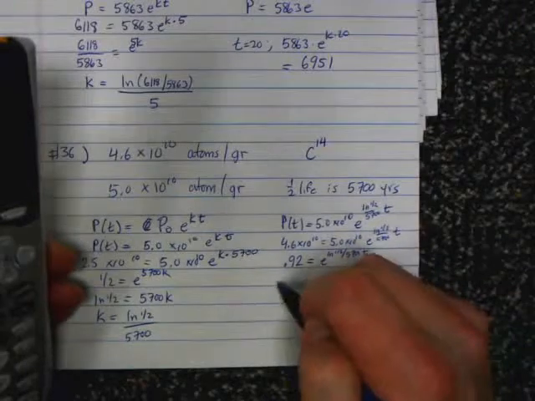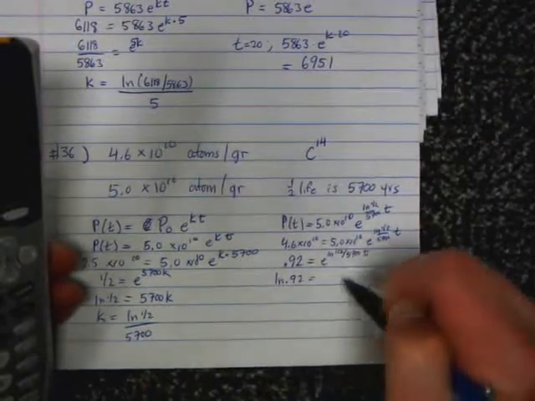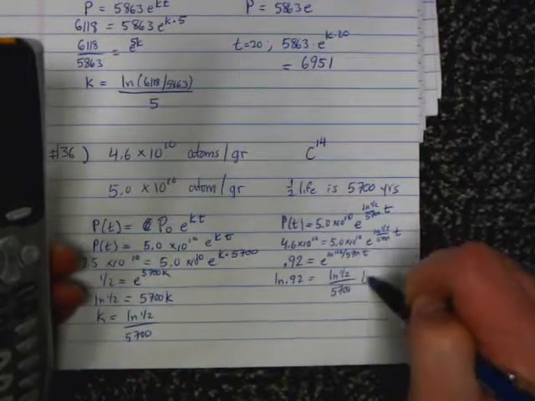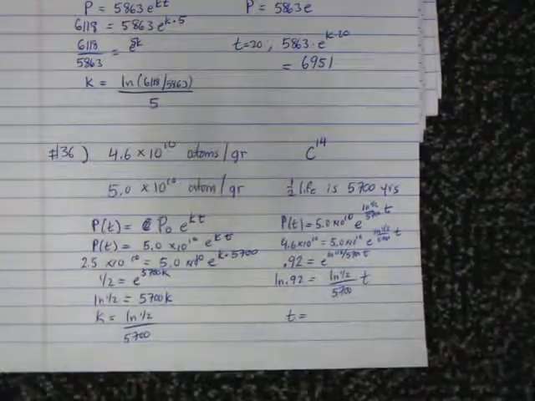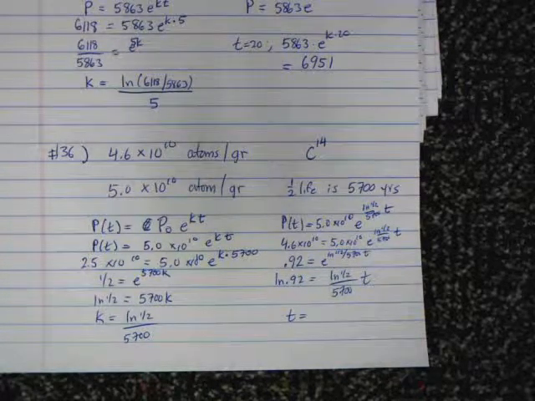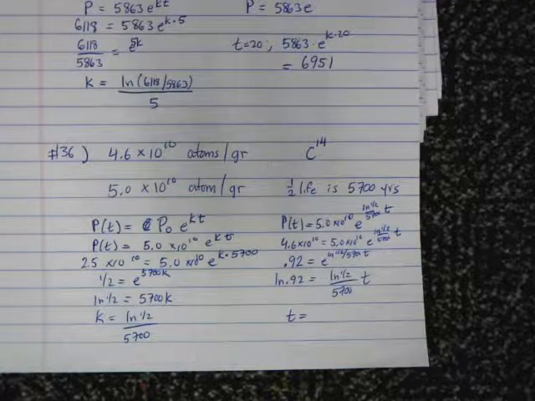Logarithm on both sides: ln of 0.92 equals ln of 1/2 divided by 5700, times t. So t is 5700 times ln of 0.92 divided by ln of 1/2.